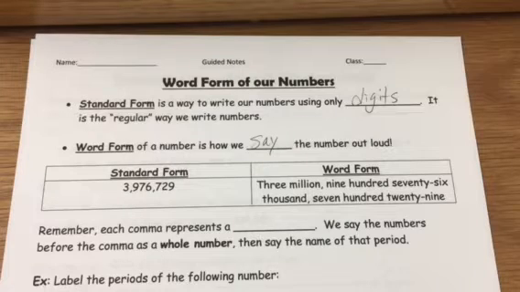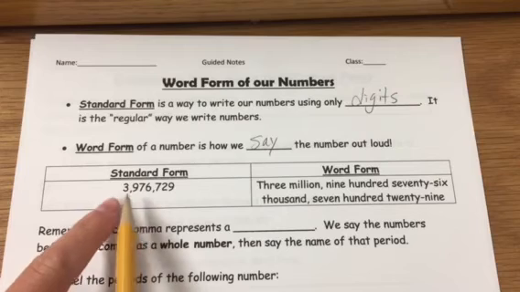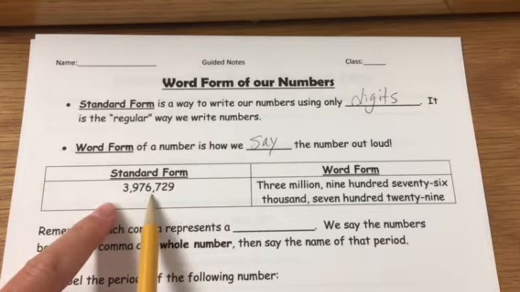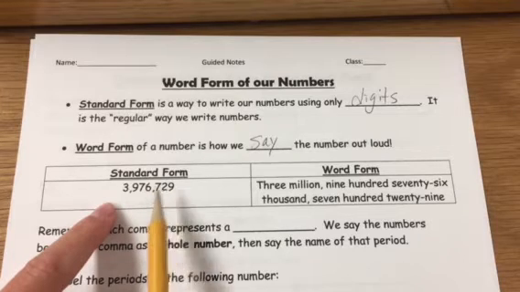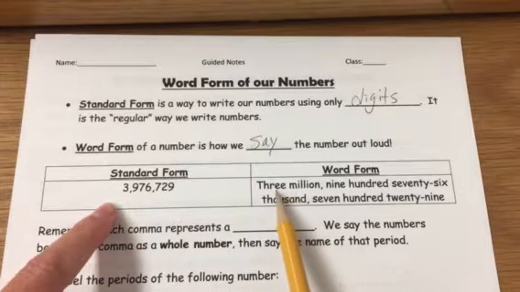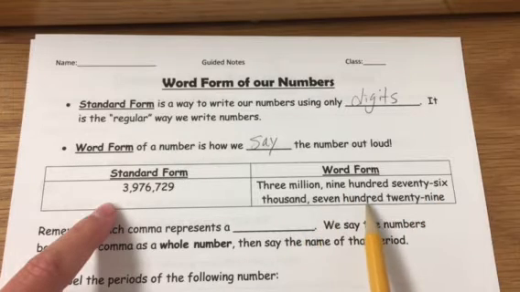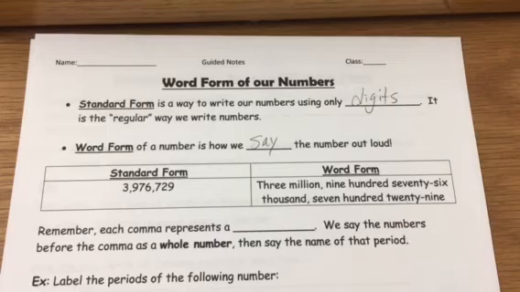For instance, if you're writing a check to someone and you need to write out the total amount, you would write it out in word form as well as standard form. So this is a very important skill to have so that you can exchange money when you're older. So if we take a look at this example, we have 3,976,729. Here is the word form version of that. 3,976,729. I will break that down step by step as to how I got that.